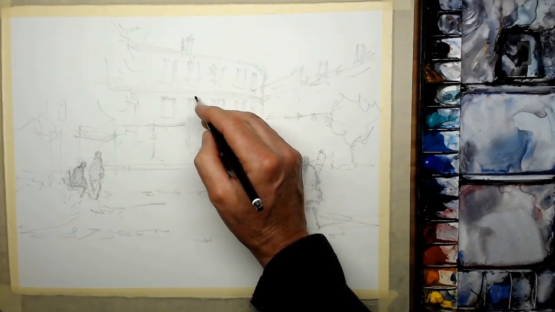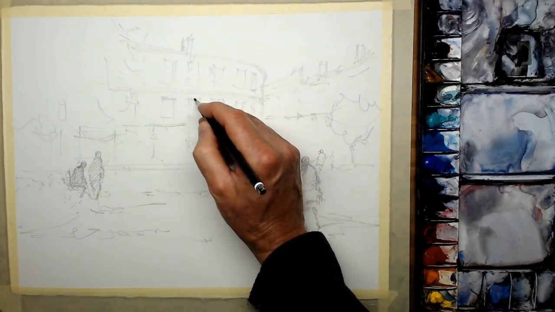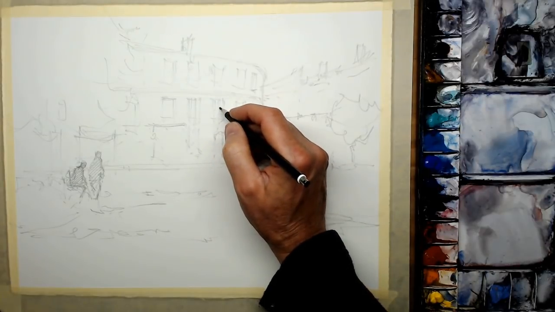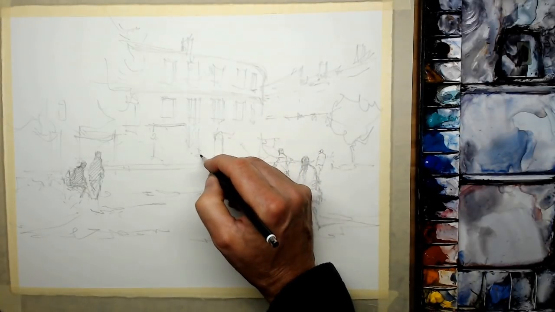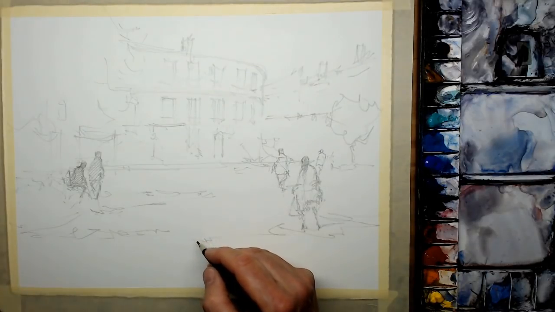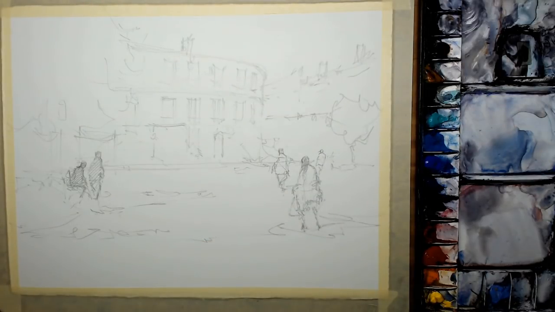I put a tree over on the right hand side as well, and a little bit more detail on the shutters. I don't need to be too precise with those shutters in the background there, but I do need to get them right, and very simply with that rectangle, the shutters could be closed or slightly open.